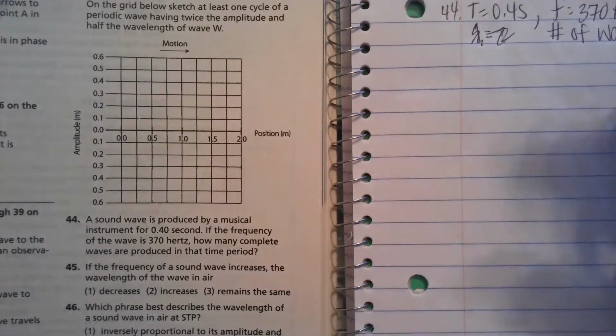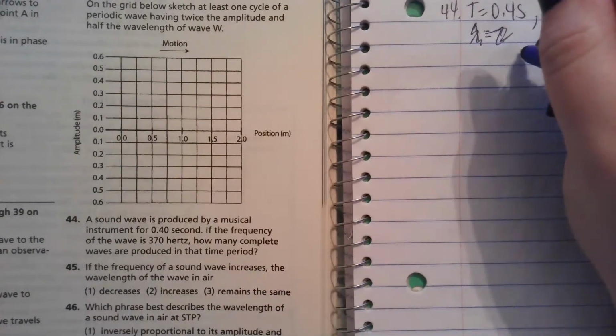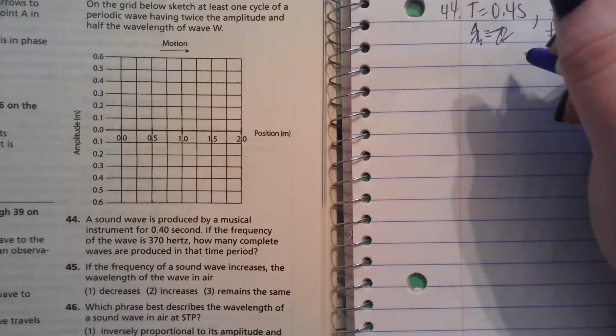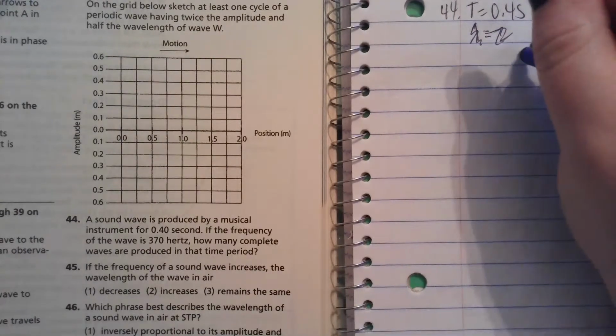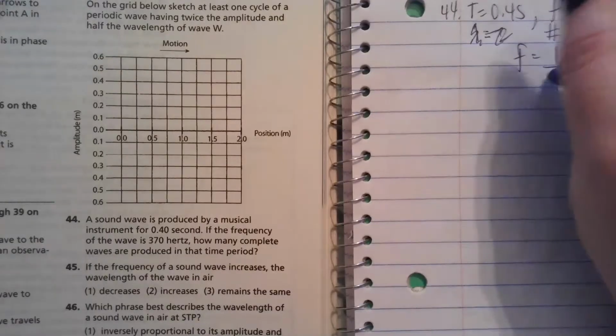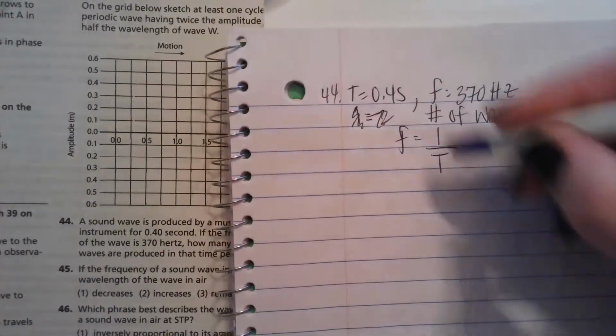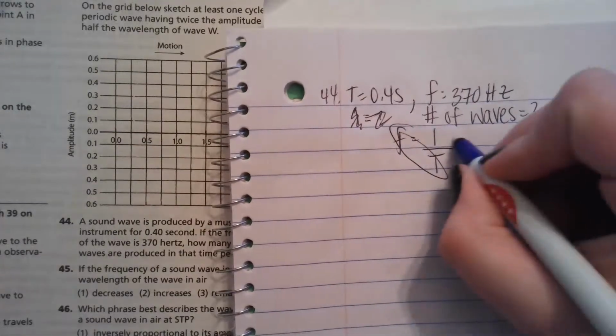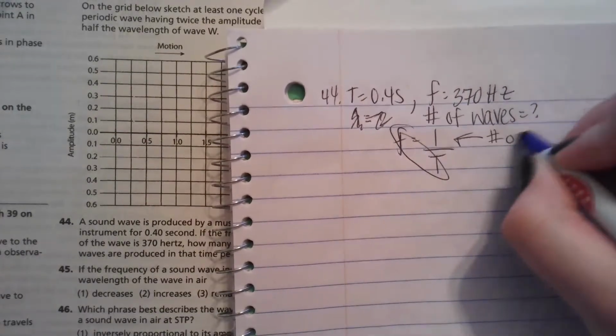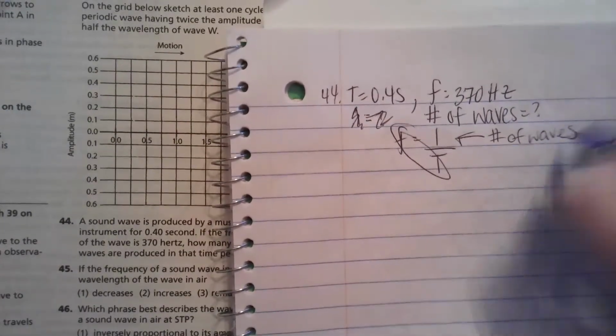All right, so here we go. In order for us to find the number of waves, right, we have frequency equals 1 over t, or you could do it the other way, whatever. You're actually going to multiply these. So this is actually going to be your number of waves.